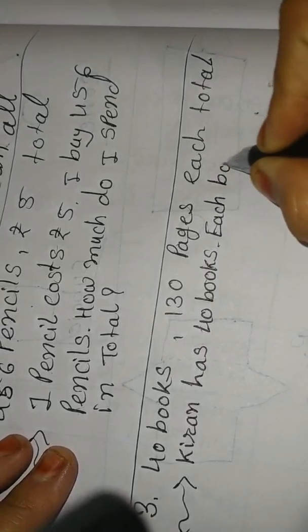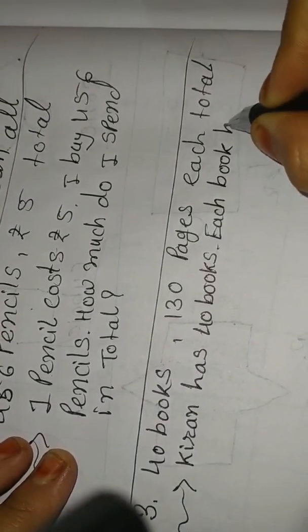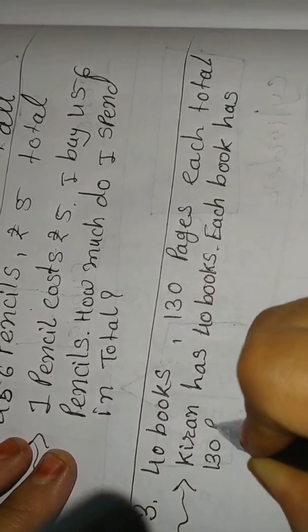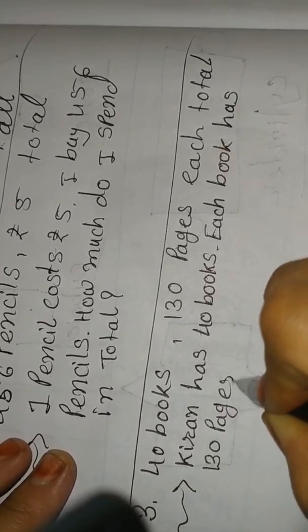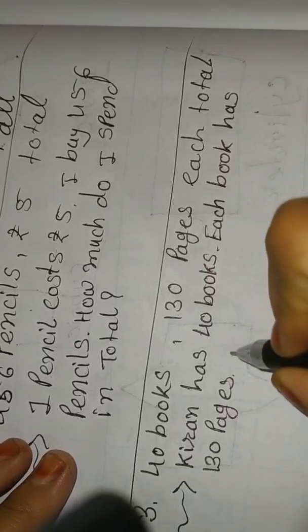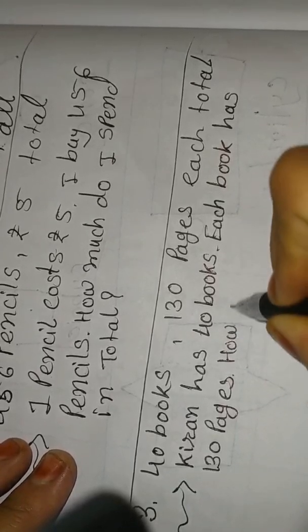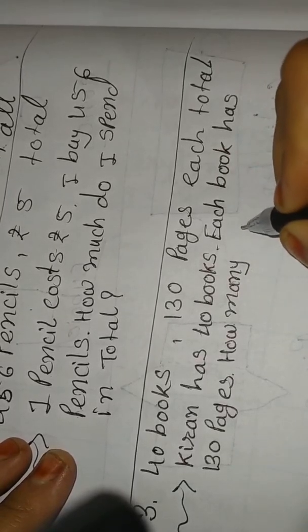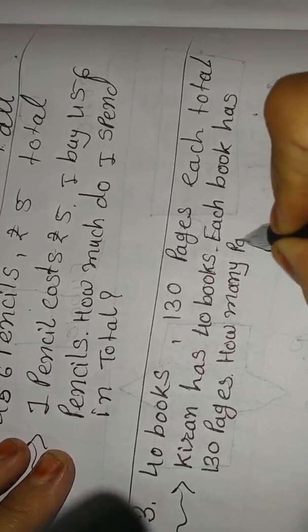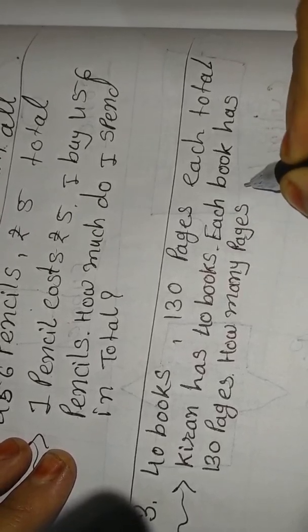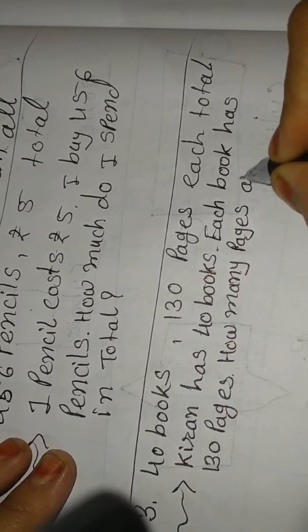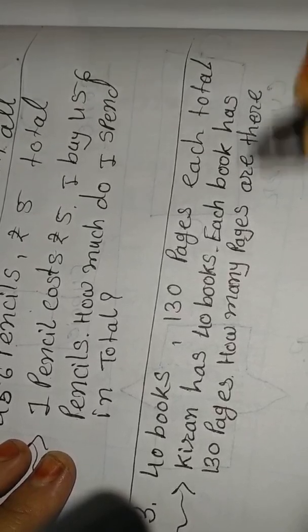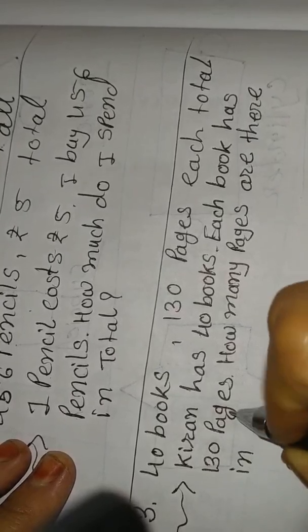Each book has 113 pages. How many pages are there in total?